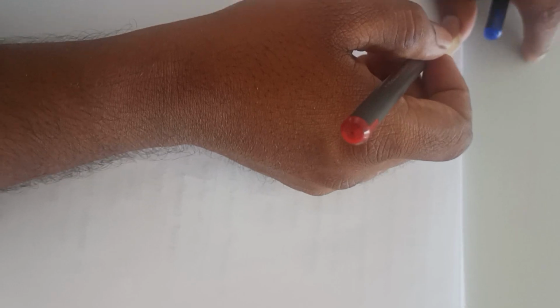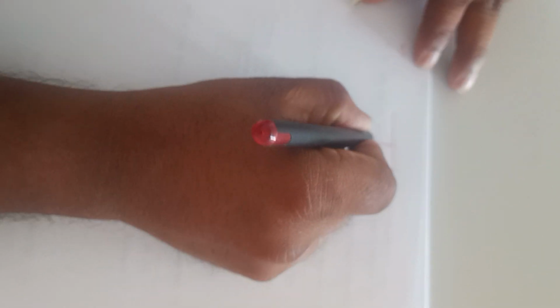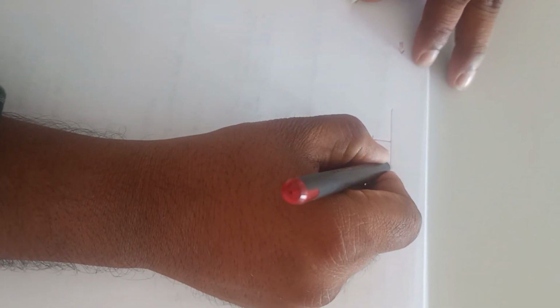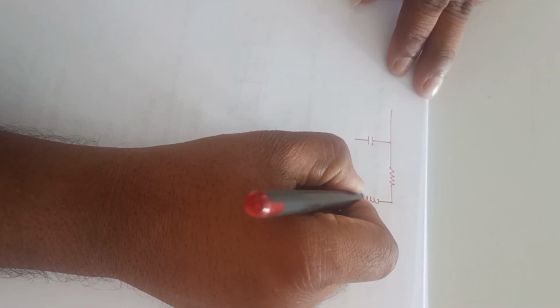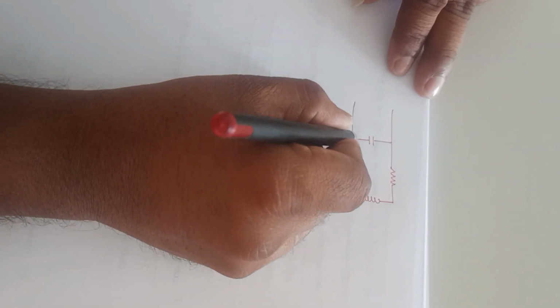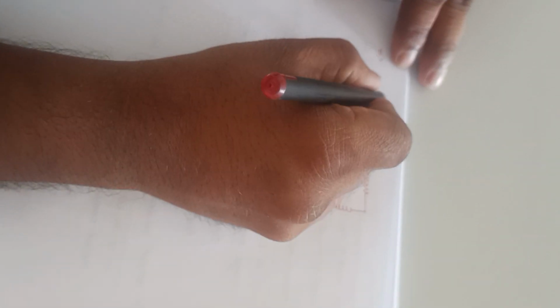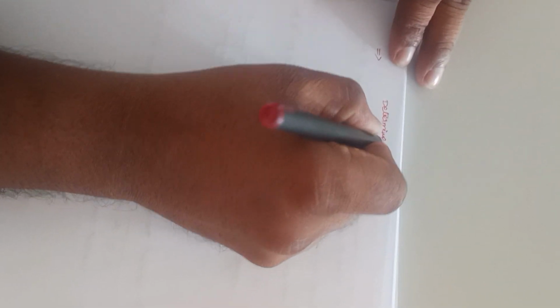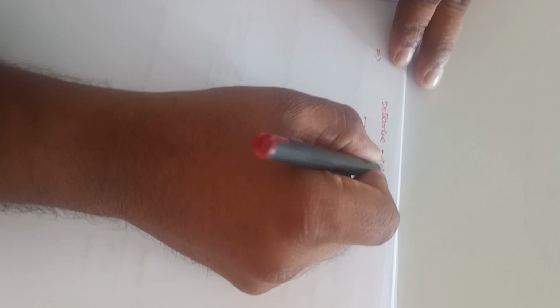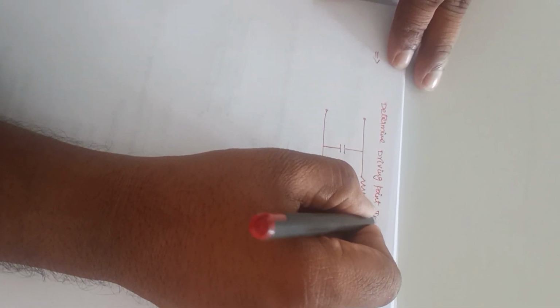Here we need to find, there is a question. So here it is a capacitance, this is a resistance, and this is an inductance. For this I need to determine the driving point impedance function.